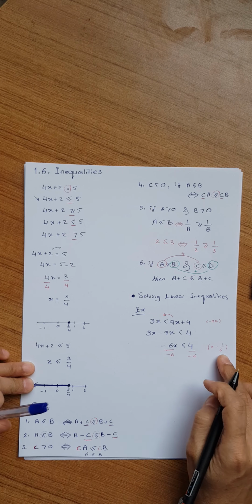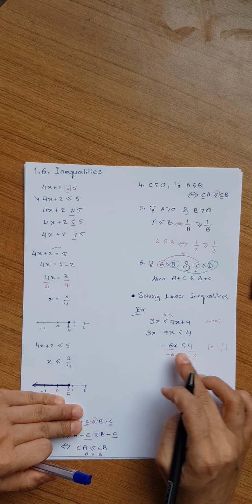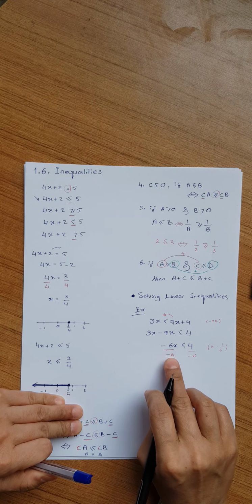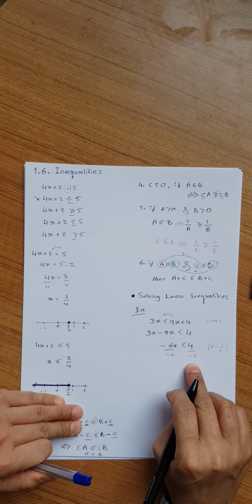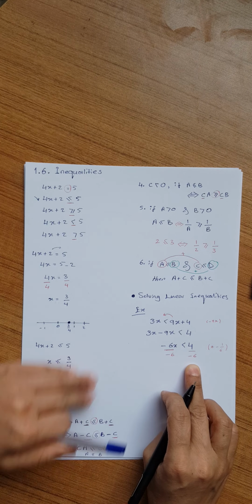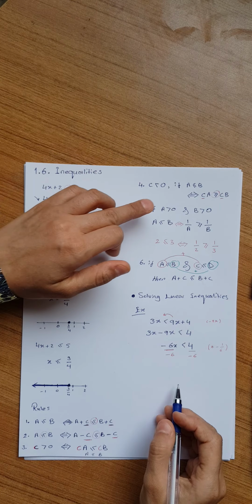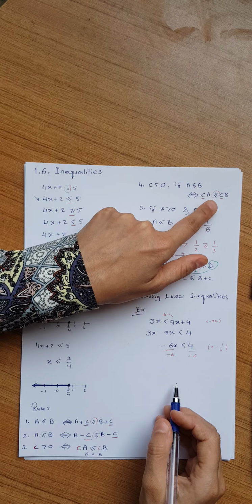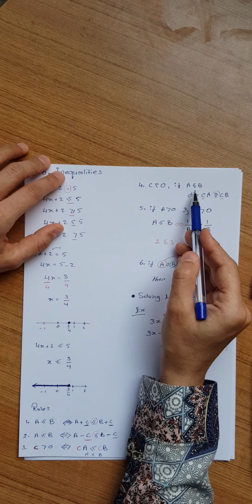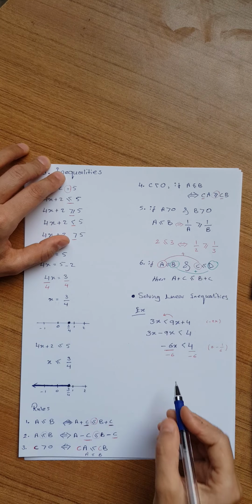Either you multiply by negative 1 over 6, or you divide both sides by negative 6. It gives the same idea, and rule 4 holds. When we are multiplying by a negative number, the inequality reverses, from less than becomes greater than.